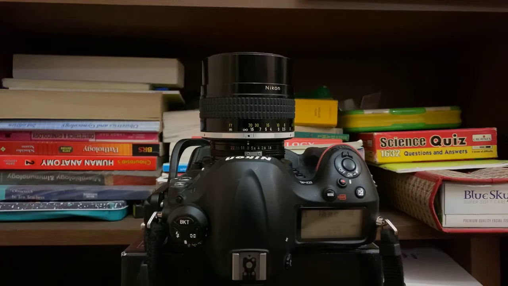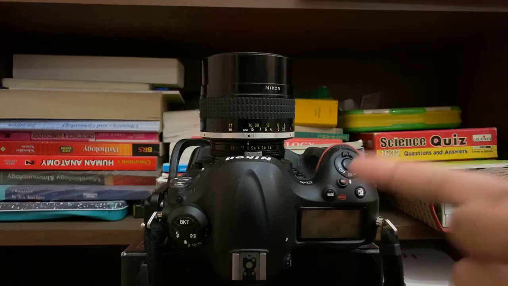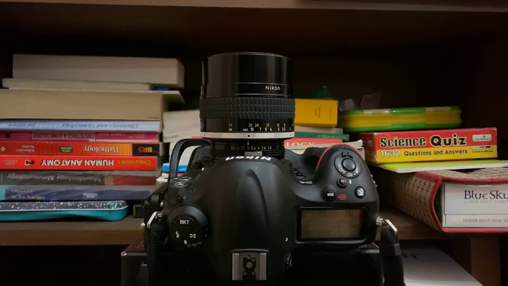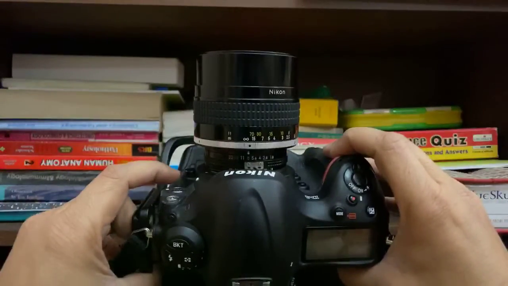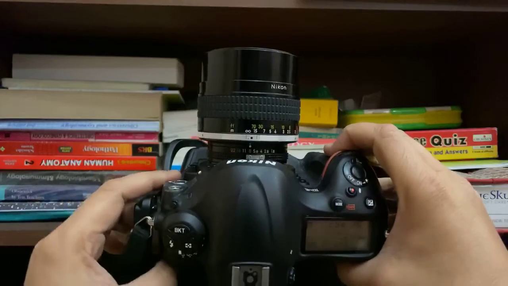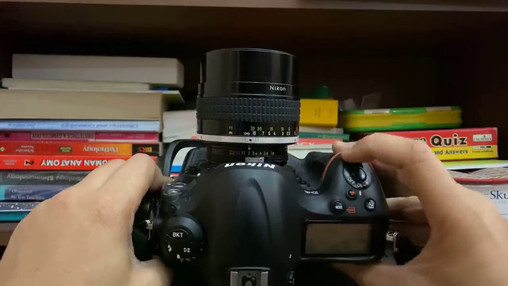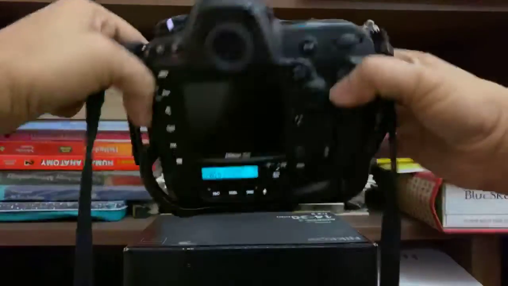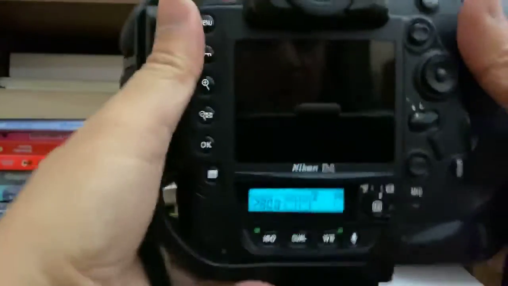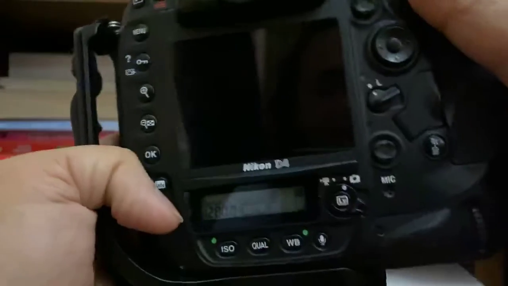What if I configure it wrong? Right? What if I configure the lens wrong? And this is what I did today. I configured it purposely wrong. Let me show you. I'm not changing the lens. I'm just going to change the profile with the wrong values. So you will see how this will affect it. Okay, but before that, let's take a shot.